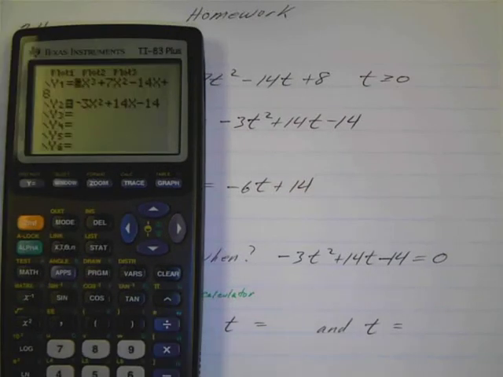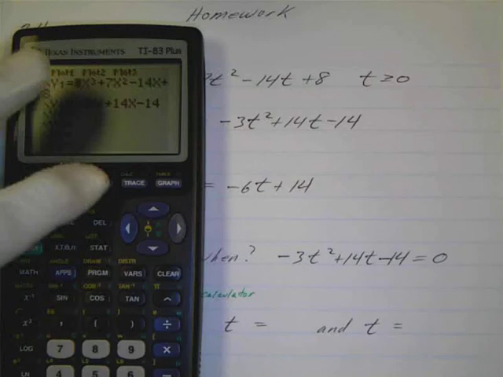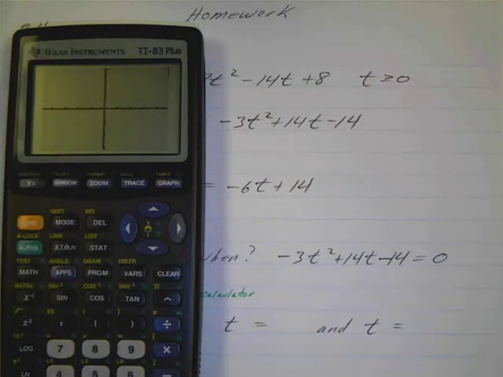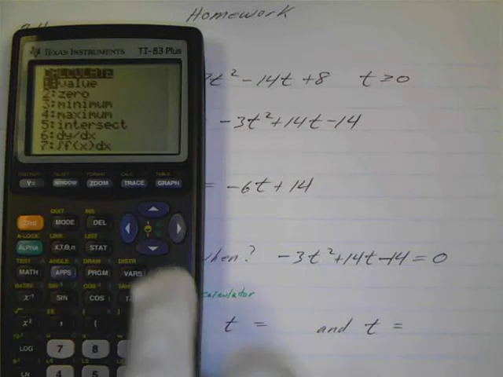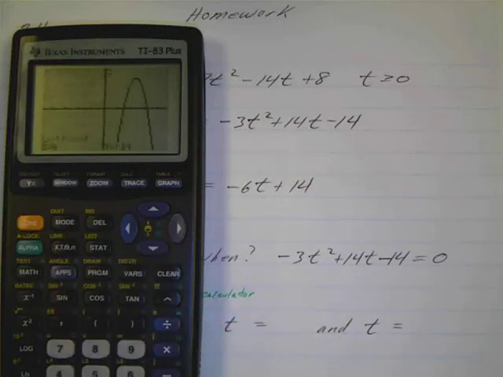So first of all, I'm going to graph this. I turned off the position function, so I'm just looking at the velocity function here. And then I'm going to go ahead and graph it. I'll go to zoom 4 to get a look at it. And I'll be looking for these zeros, so I'll try to find the first 0. So I go to second, calculate, and I go down to 0, enter.